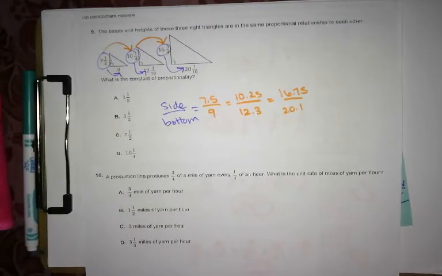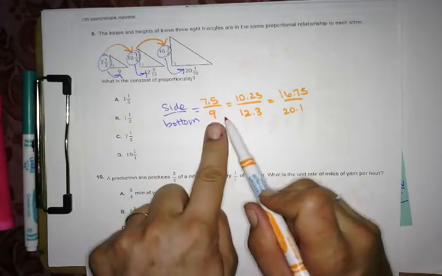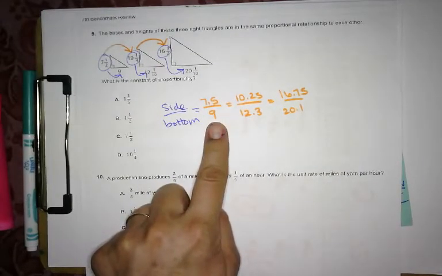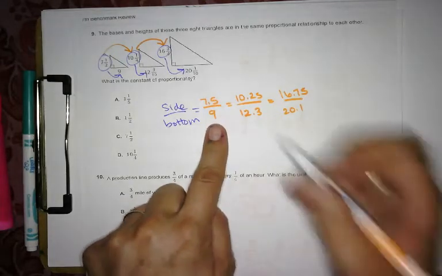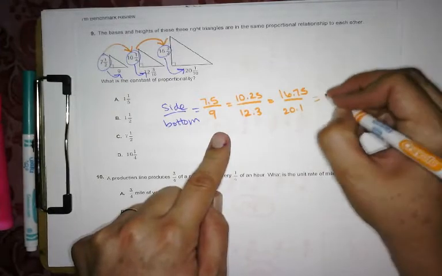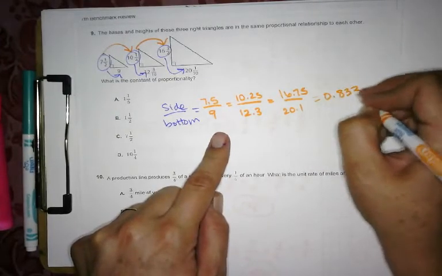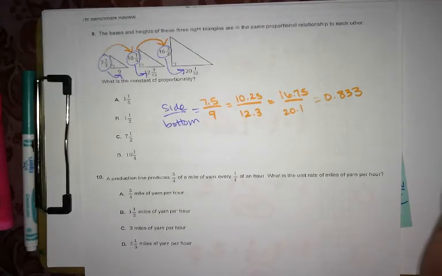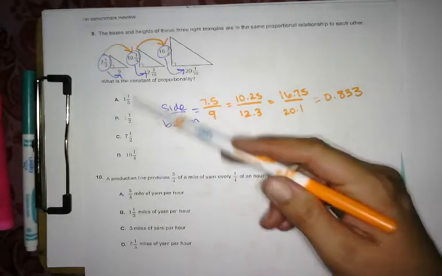And so realistically, if I go through this, 7.5 divided by 9 is 0.833. Which that doesn't seem like it matches any of my answers, huh?